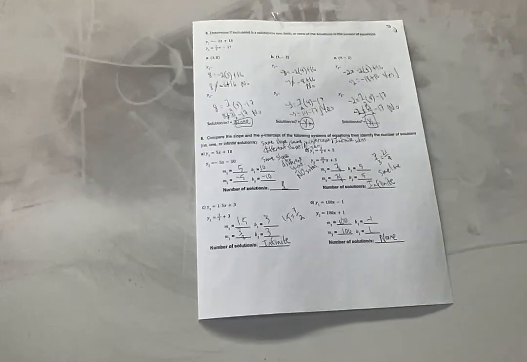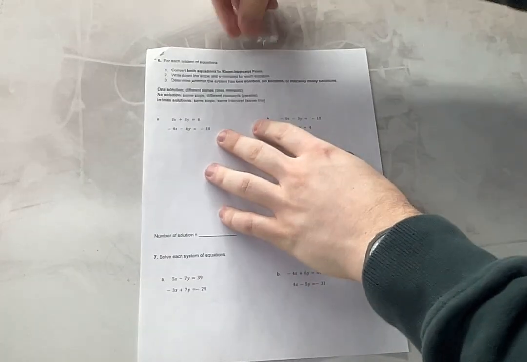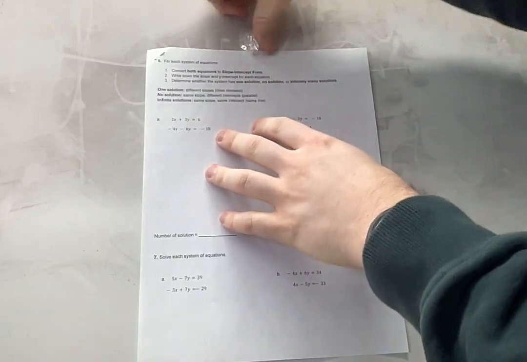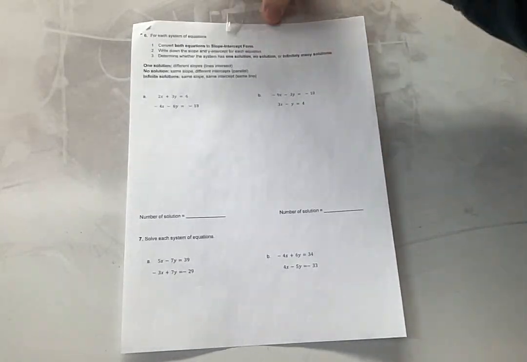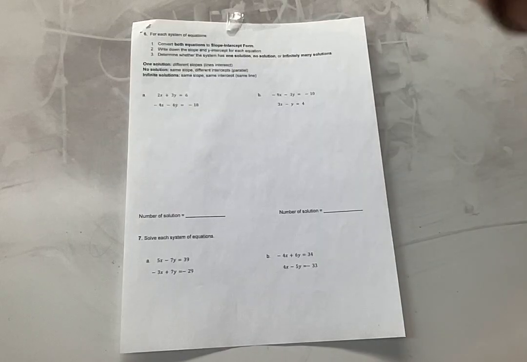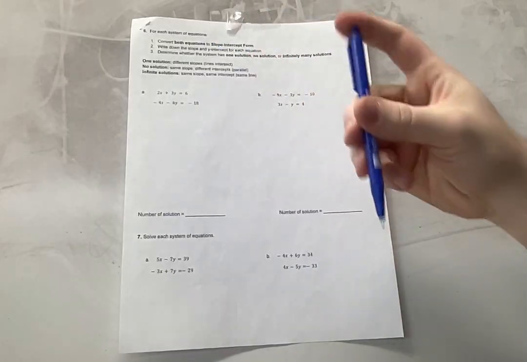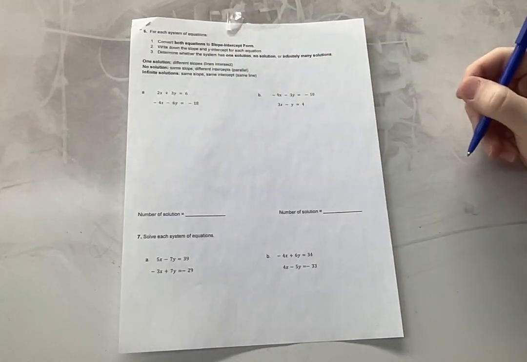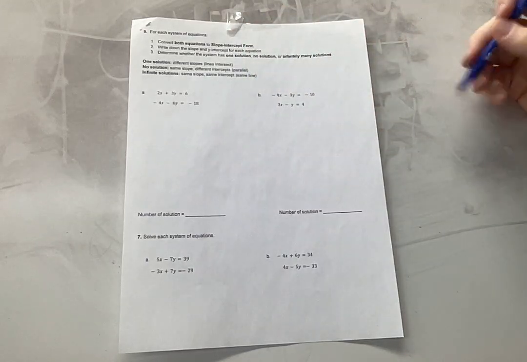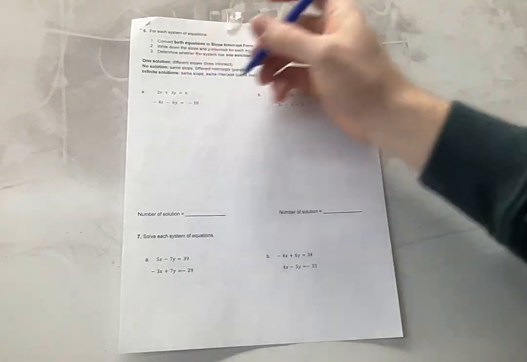All right, we're going to move on to page 4 here. Now for page 4, converting to slope-intercept form. So for this case, we want to find y by itself. That's the simple goal here. Then we got to figure out number of solutions based on what we find there.